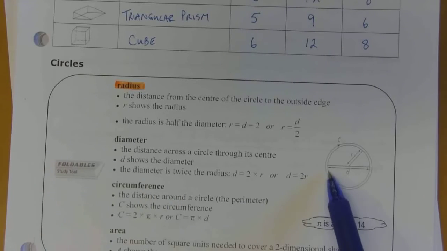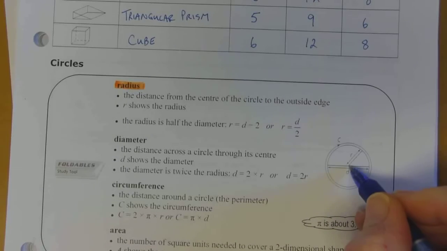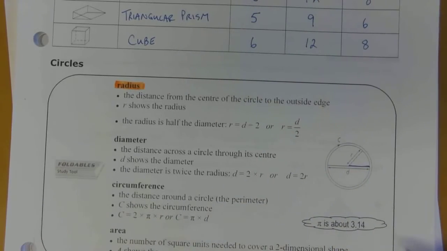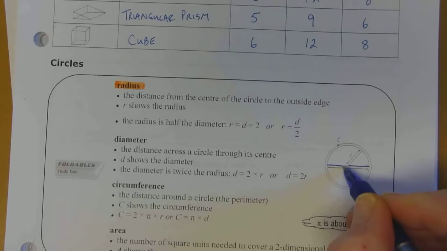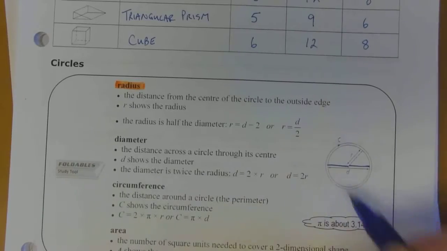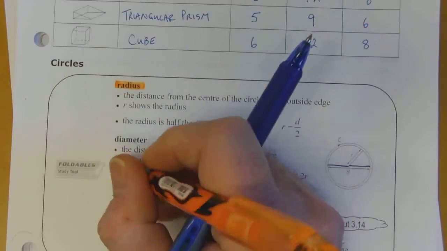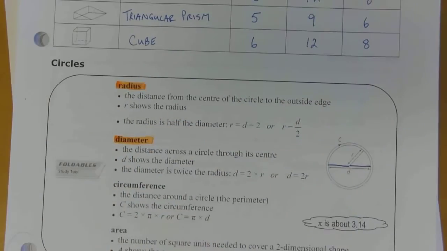Diameter, which we're going to deal with next, is the distance all the way across the circle passing through the center. So if you think about it, there's a radius here, but then there's also a radius here. So 2 radiuses make up your diameter. And diameter is usually referenced using a lowercase d.